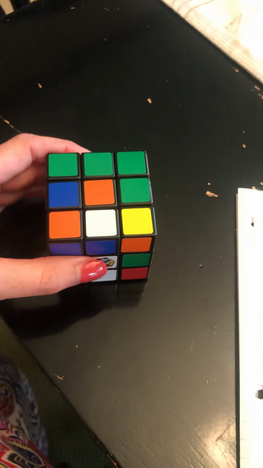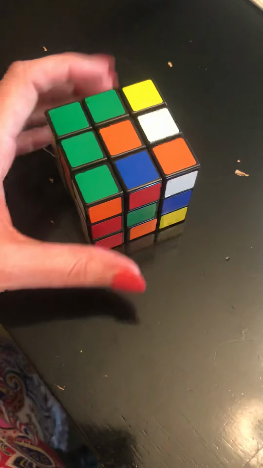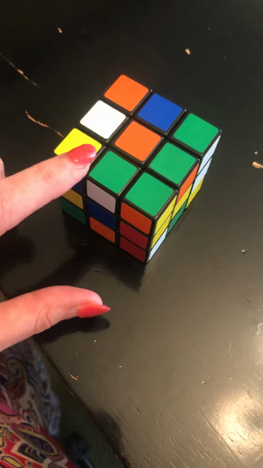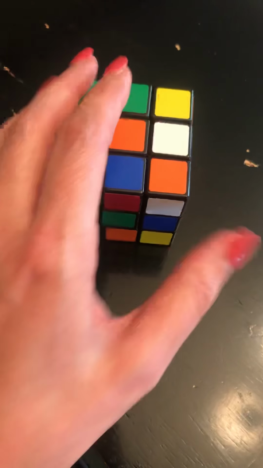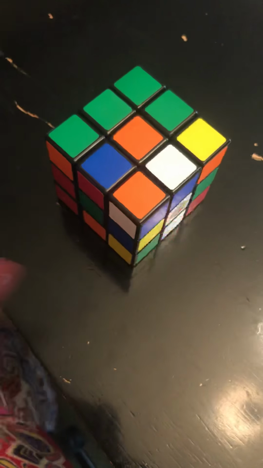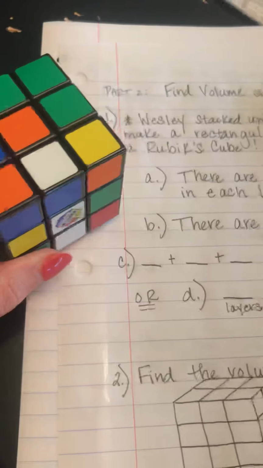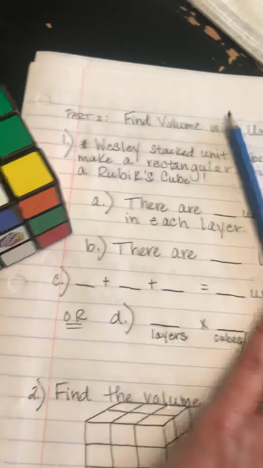So it is three-dimensional, as you can see, and we have stacked cubes, almost like dice. We have stacked these cubes to create this three-dimensional shape. So what we're going to do is figure out some things about our rectangular prism, our Rubik's Cube.